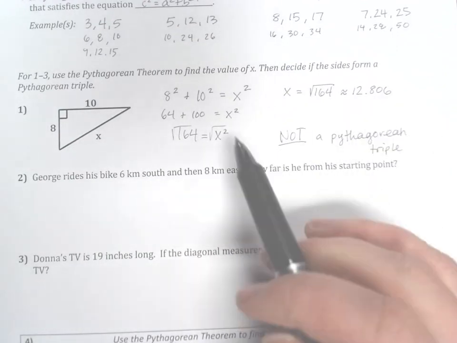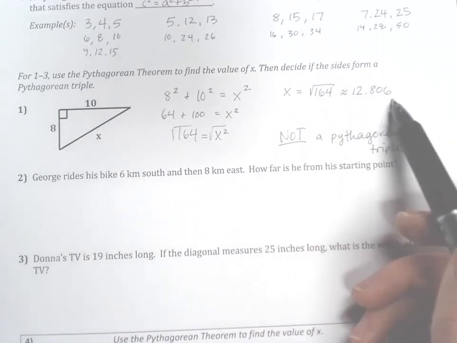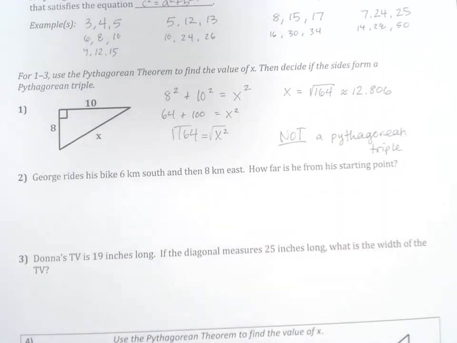So this is not a Pythagorean triple. Also, this is not an integer, so obviously not a Pythagorean triple.